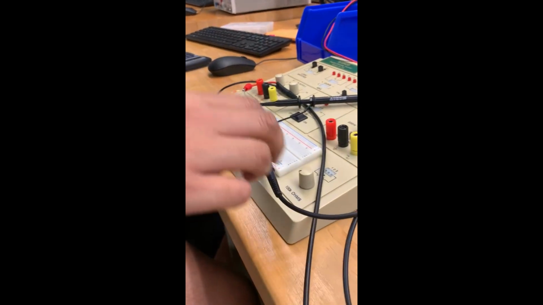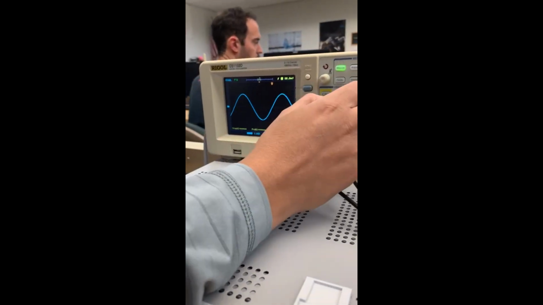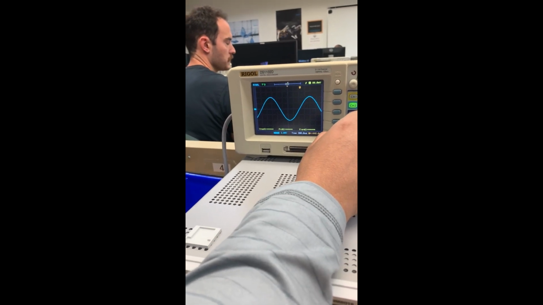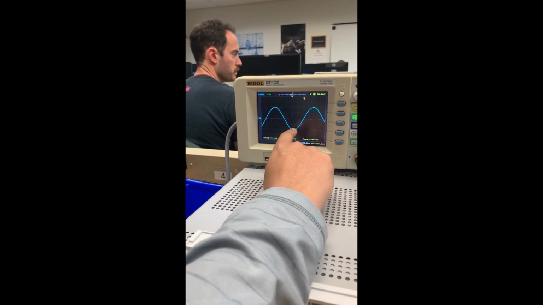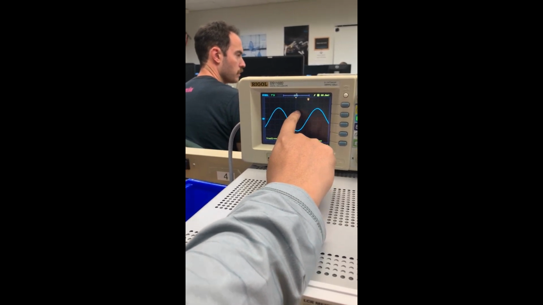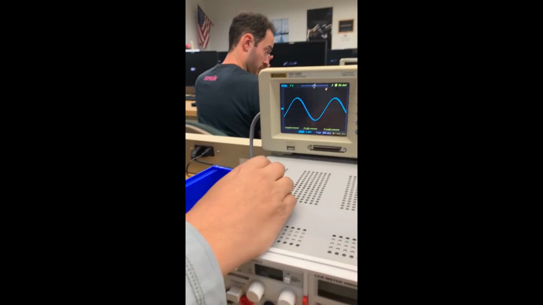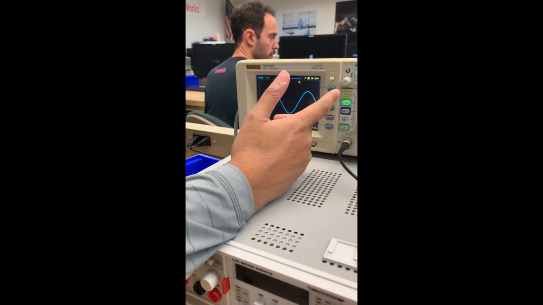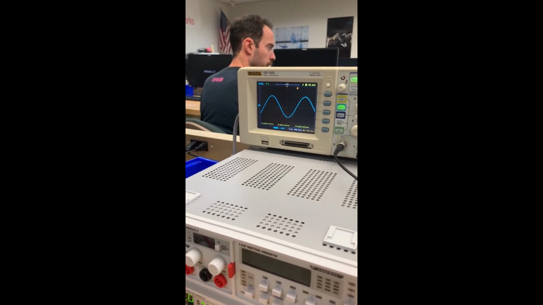Alright, so I have the oscilloscope probe connected to V2. The first thing you do is turn off channel 1 and go to channel 2. And then to get the volts peak to peak, there's 4, 1, 2, 3, 4, and multiplied by the 2 volts here, which gives you 8 volts peak to peak, which is pretty similar to our Multisim.